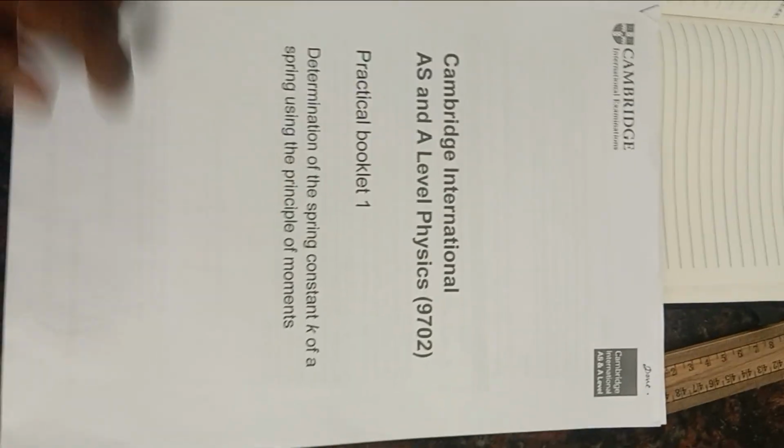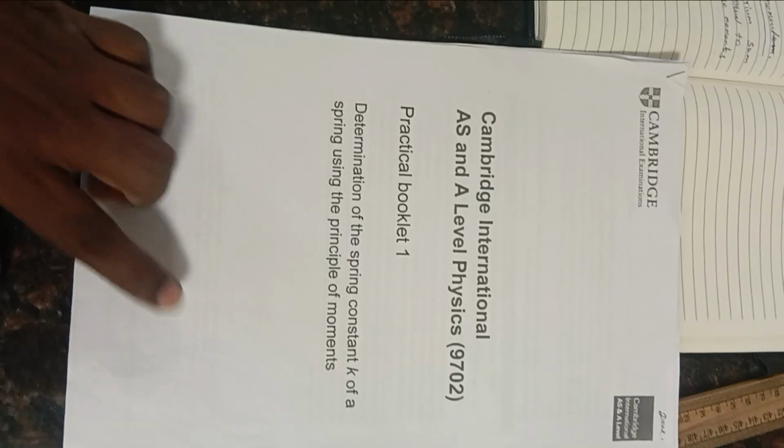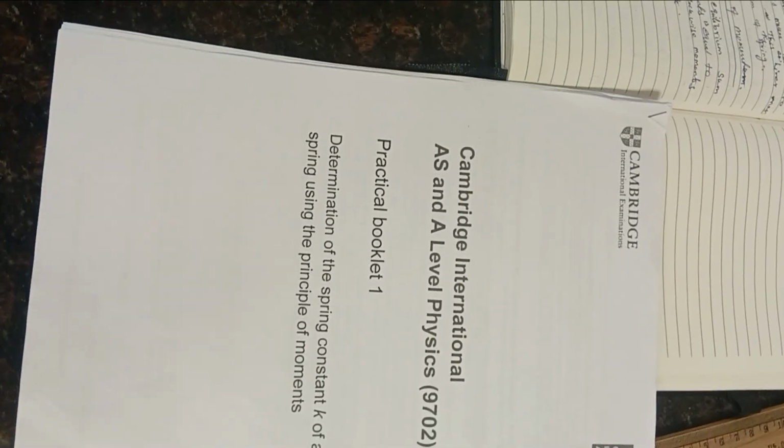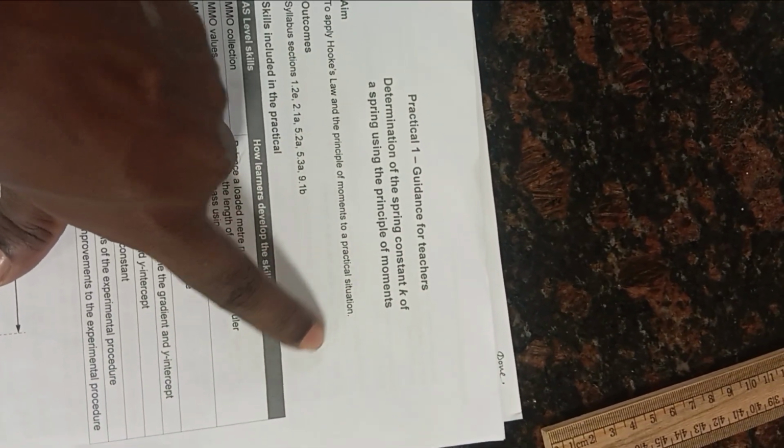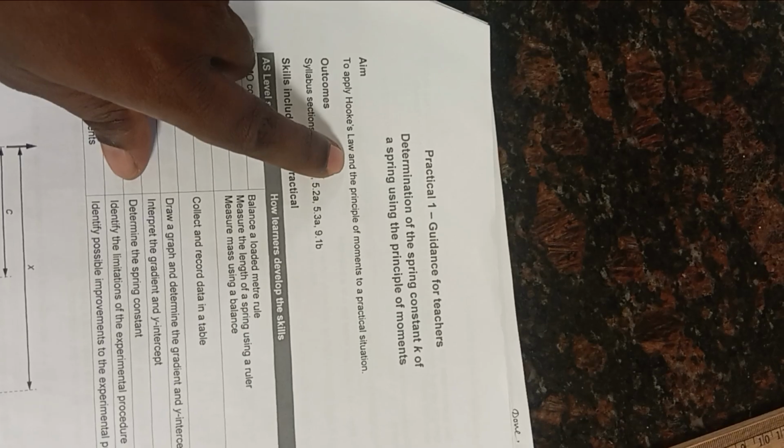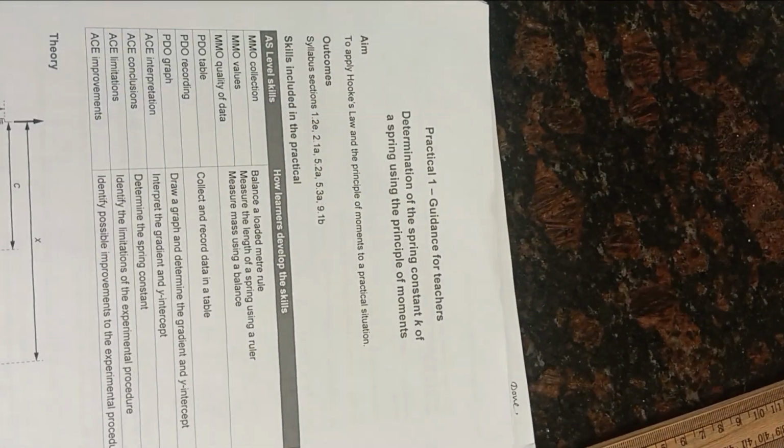So that is the principle of moments: the sum of clockwise and anticlockwise moments is the same. So what is the aim of this practical? To apply Hooke's law and the principle of moments to practical situations.